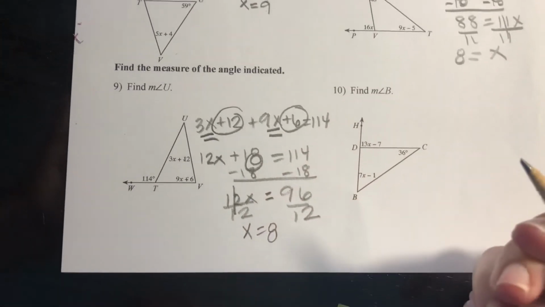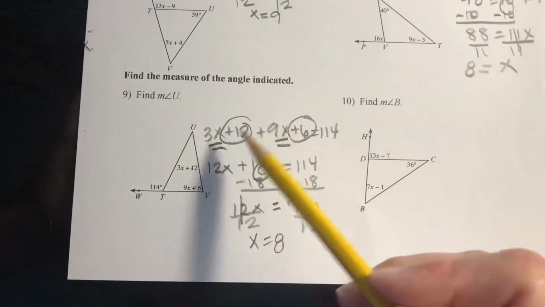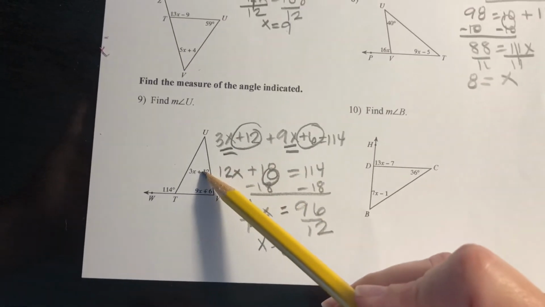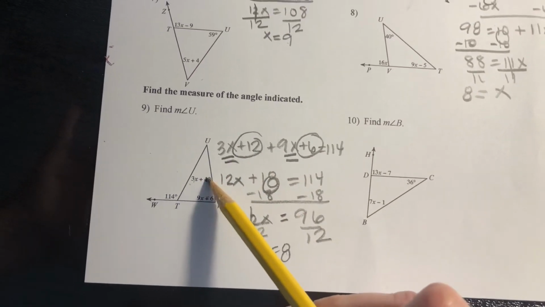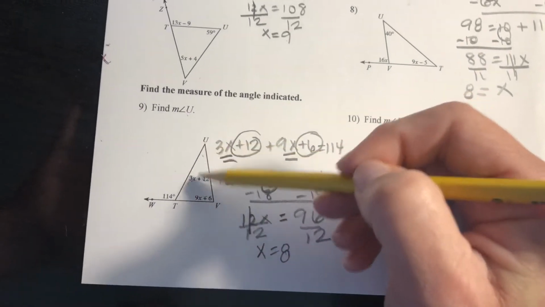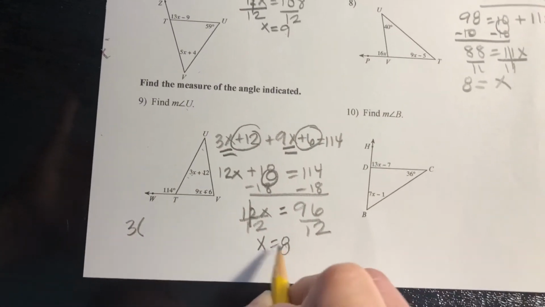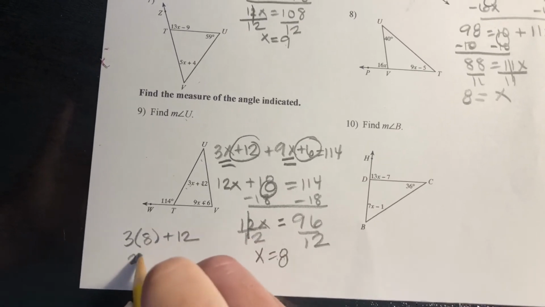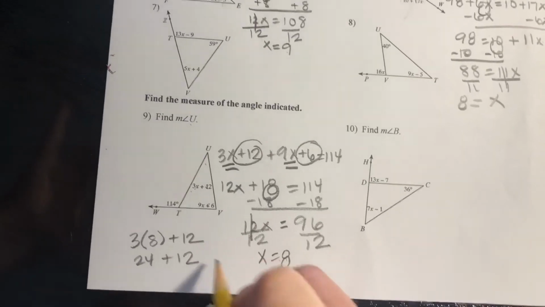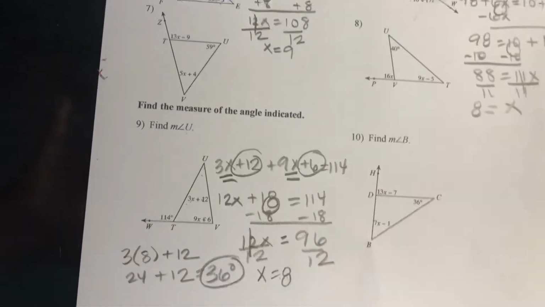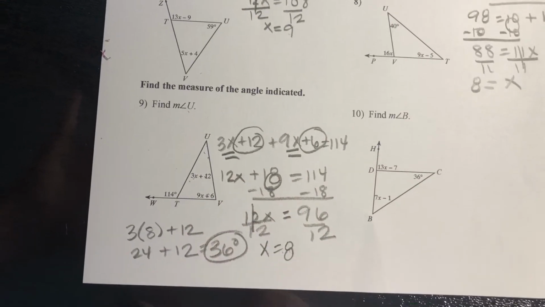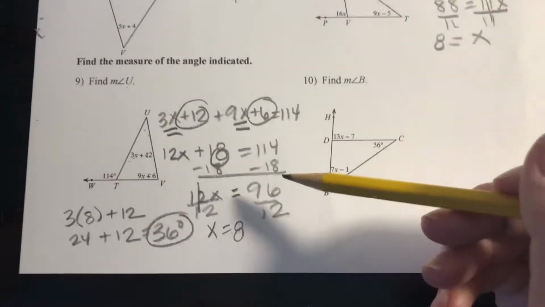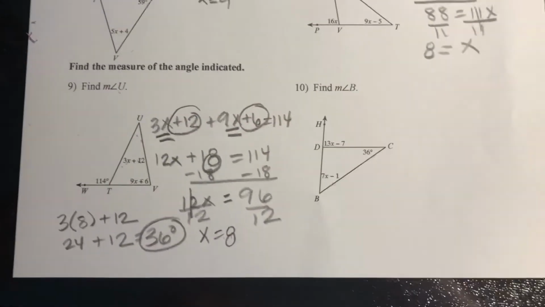X equals 8. You're not done. It didn't say just to find x. It said you had to find the missing angle. So now that you know x, you need to plug it back in. So 3 times x plus 12, because it's saying to find u. U is this one right here. So 3 times 8, which is 24, plus 12 is going to be 36. So that missing angle measure right here is going to be 36 degrees. On the earlier ones, you could be done after you found x, because that's what the direction said. But on these ones, you need to plug it back in to find the missing angle measure.